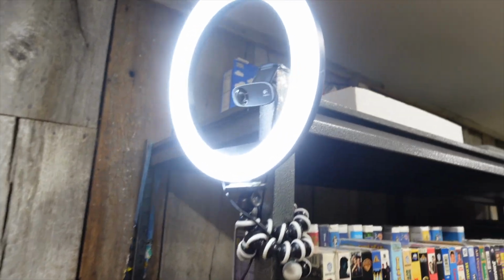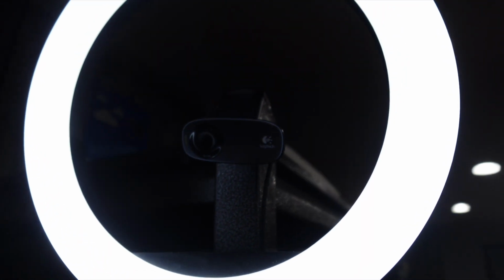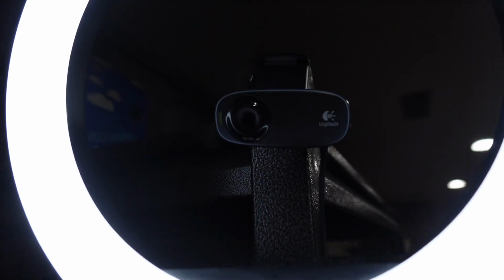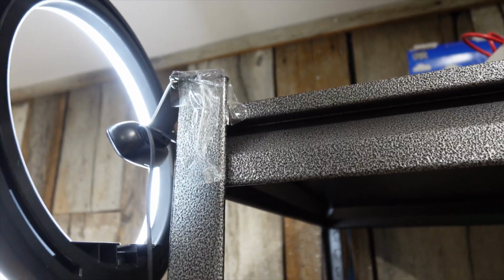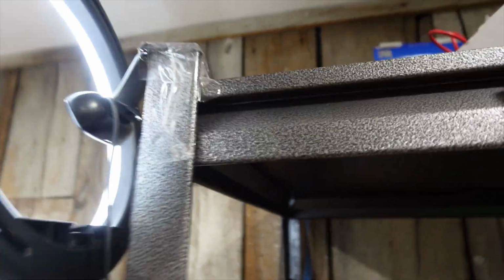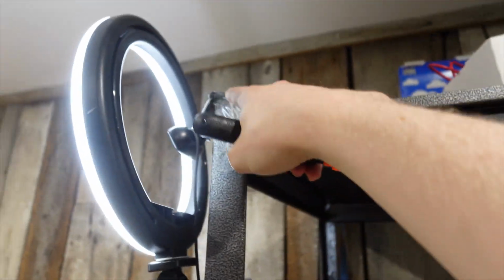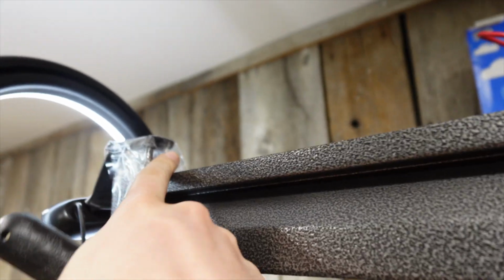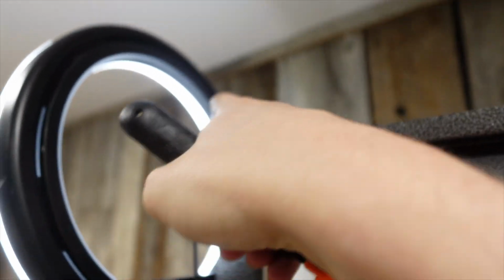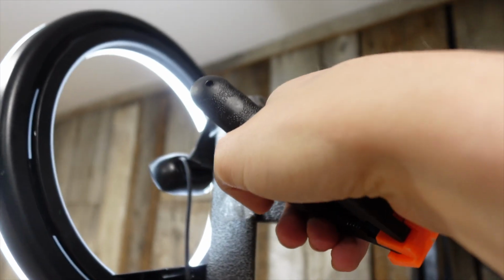And then in here, there's my Logitech webcam. This is actually the first webcam I think I've ever gotten. I think I got it from a Goodwill a long time ago. Now, this process was scary, because at first I tried using these clamps to attach the camera to this pillar, because this pillar had the ability to fold down.